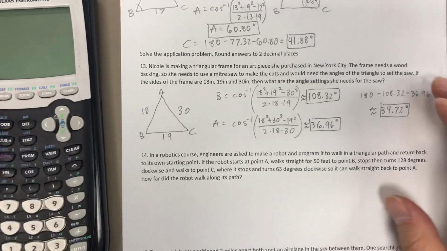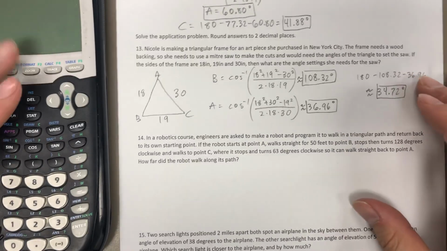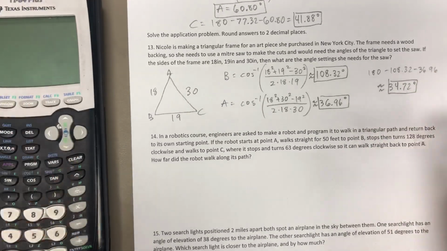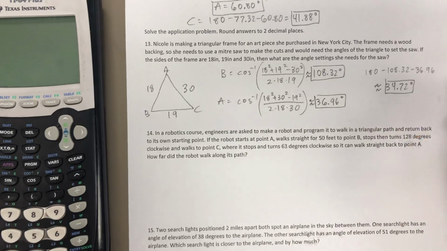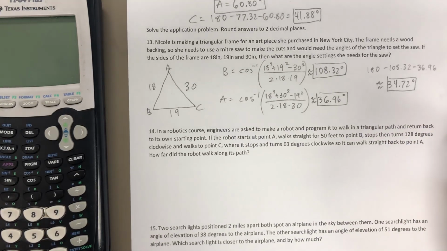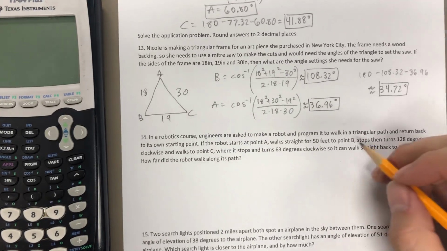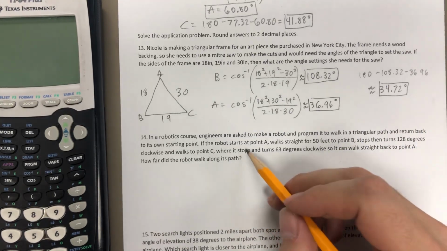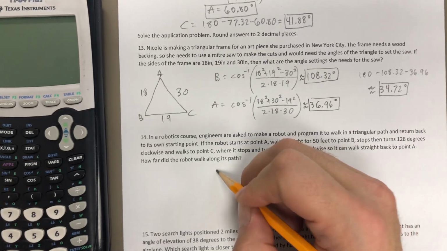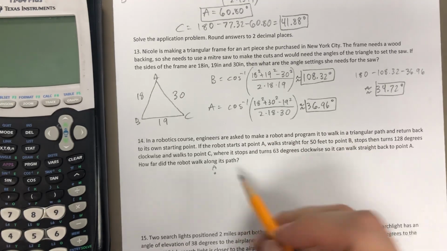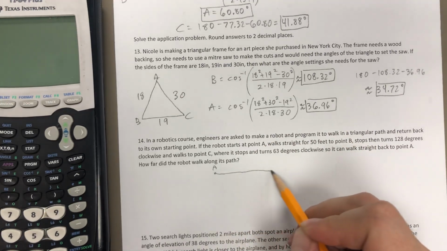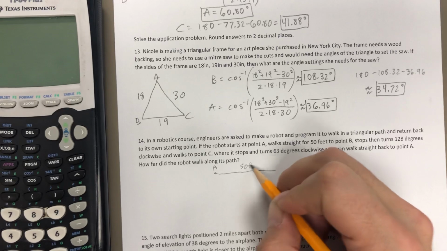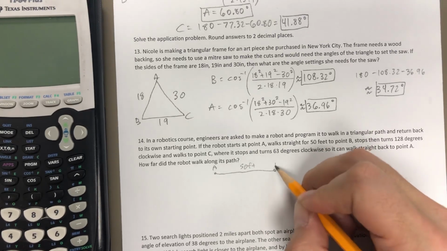Number 14, I really like this problem, but this is definitely a challenge problem for you. It says in a robotics course, engineers are asked to make a robot and program it to walk in a triangular path and return back to its own starting point. If the robot starts at point A, so let's draw point A there, and it walks in a straight line for 50 feet, so it walks straight 50 feet to point B.